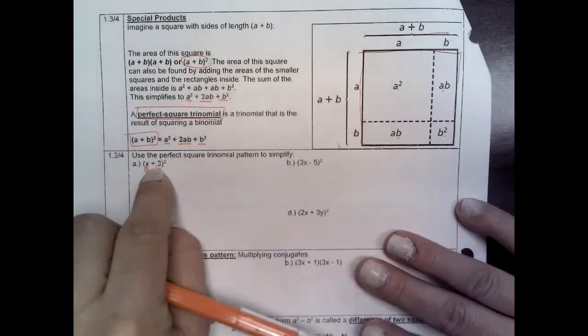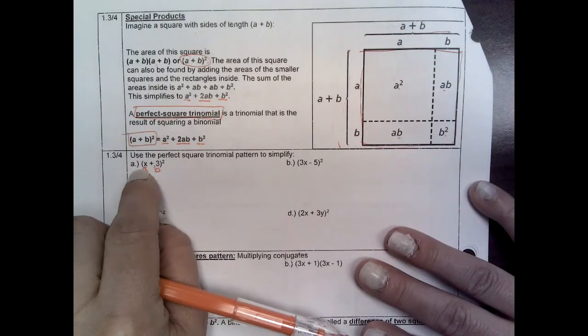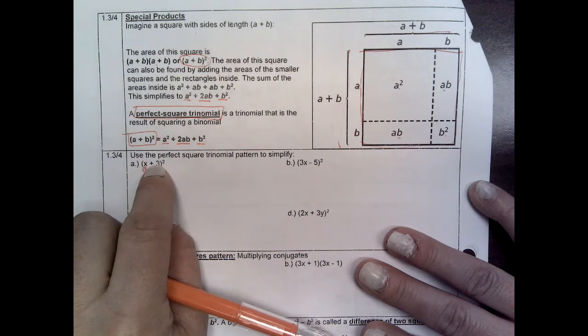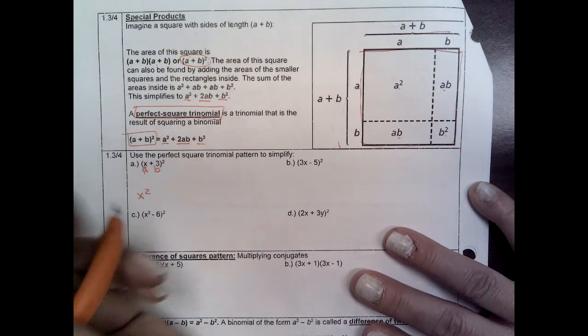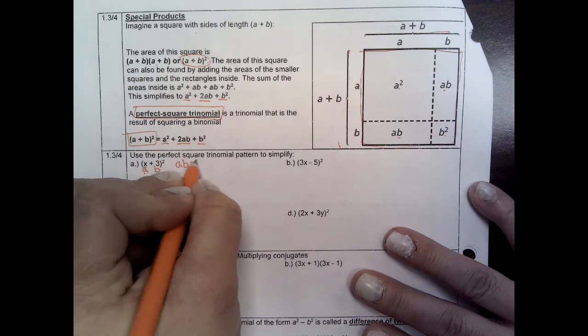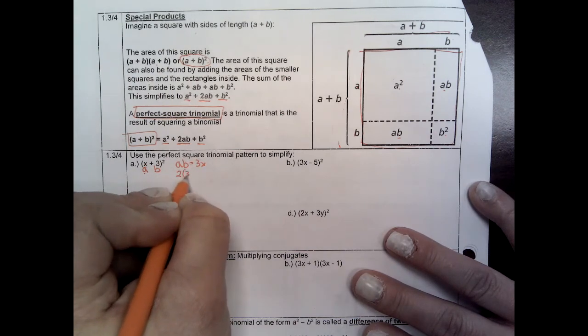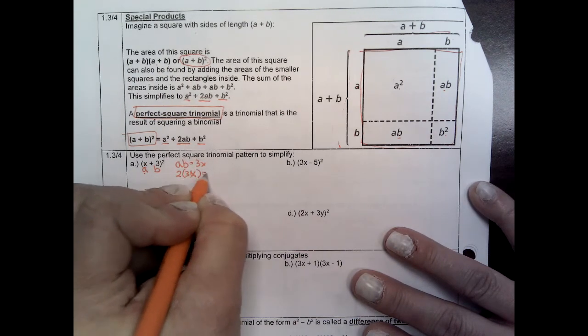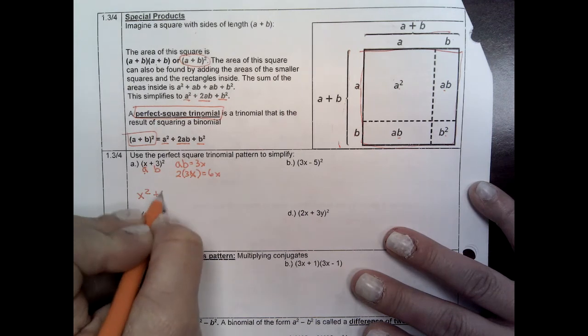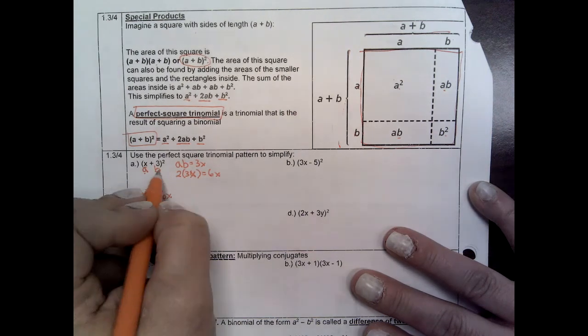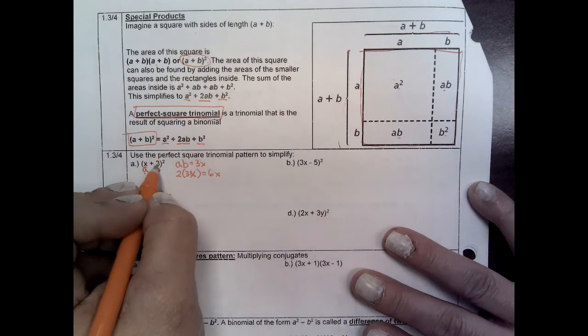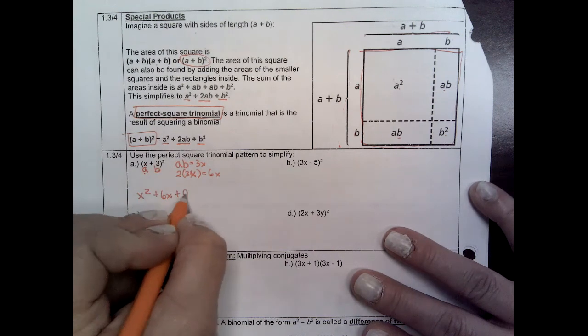Now I need to multiply these two numbers. 3 times x is 3x, but it's 2ab. So ab is 3x, so 2 times 3x is going to be 6x. So that's plus 6x, and then I do my b squared. 3 times 3, or 3 squared, is 9.